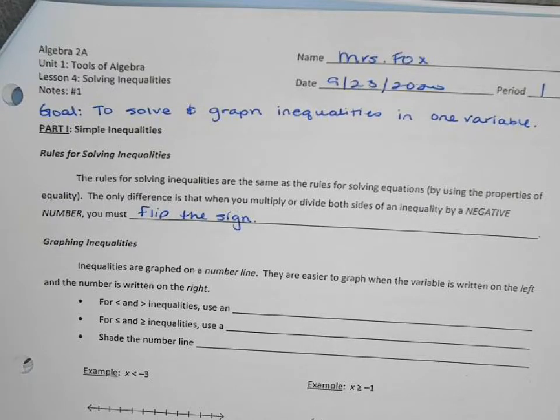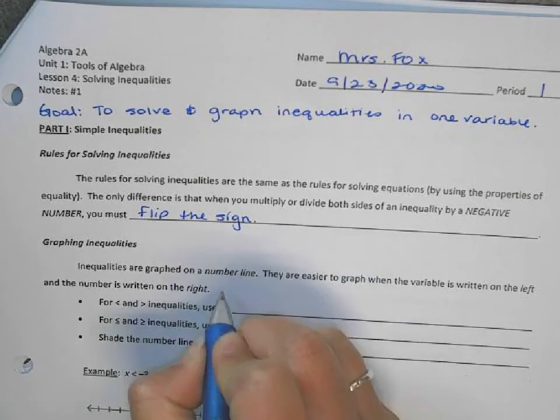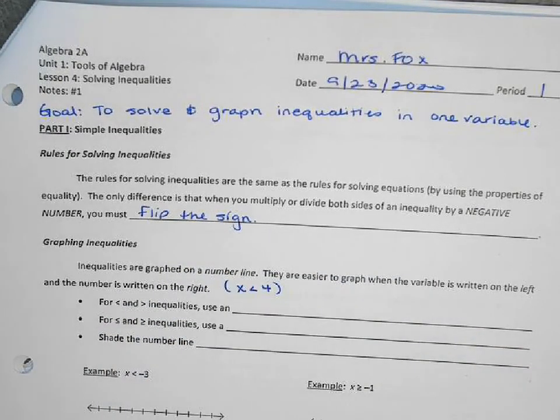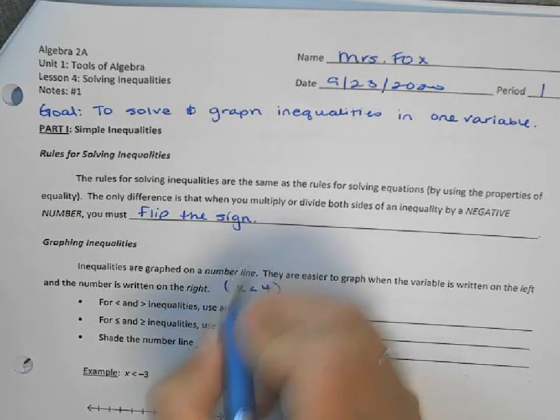Okay, so graphing an inequality. Once we see this inequality, we do some solving, and we get the variable by itself. Inequalities are graphed on a number line. So when we are working in one variable, we graph our solution on a number line. They're easier to graph when the variable is written on the left and the number is written on the right. For example, it might look like this: x is less than 4.